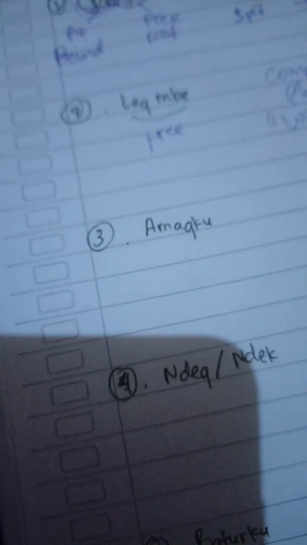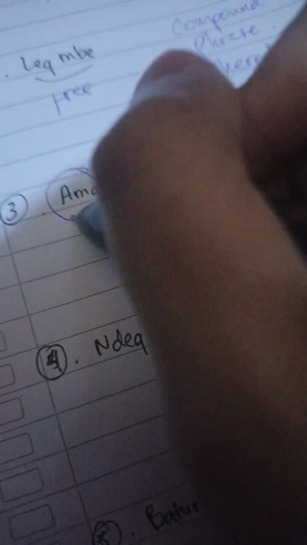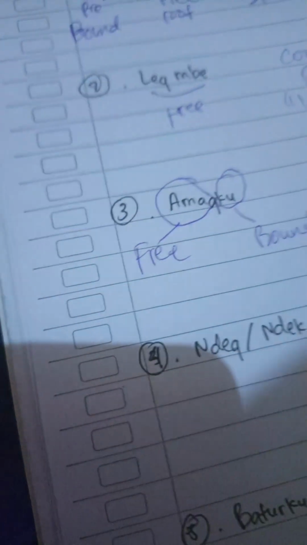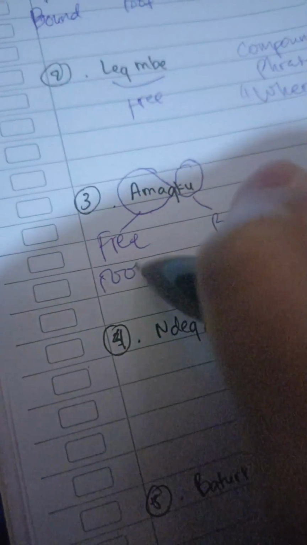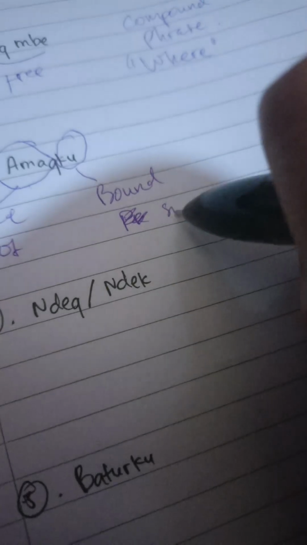And the next is amaku. The bound morpheme is the ku, and the free morpheme is ama. The ama is the root, and ku is the suffix. And it is inflectional because it marks possession. It means my father.